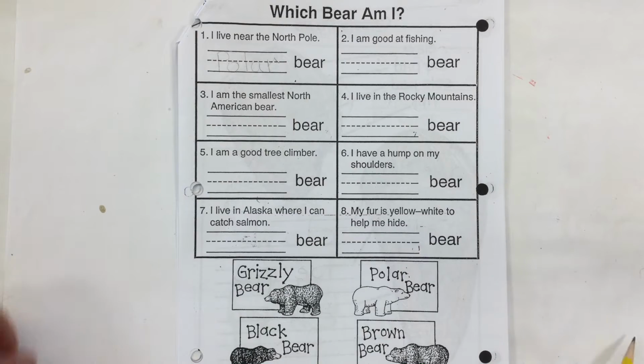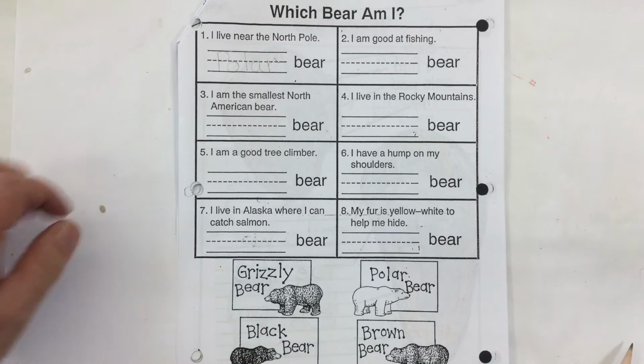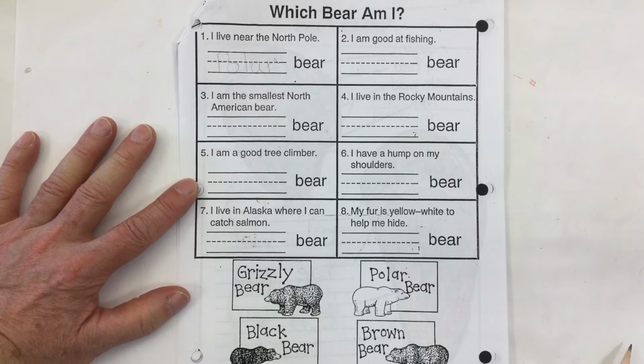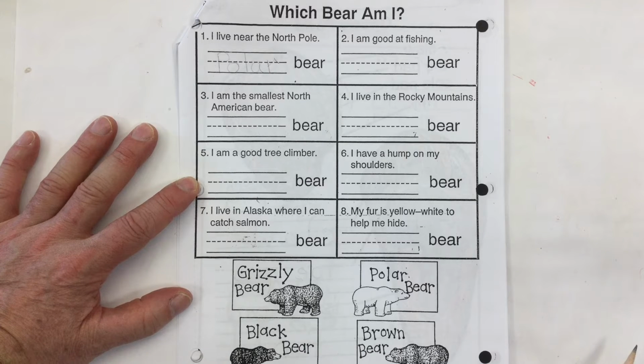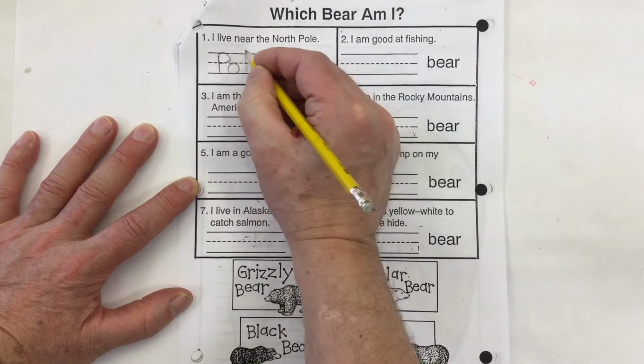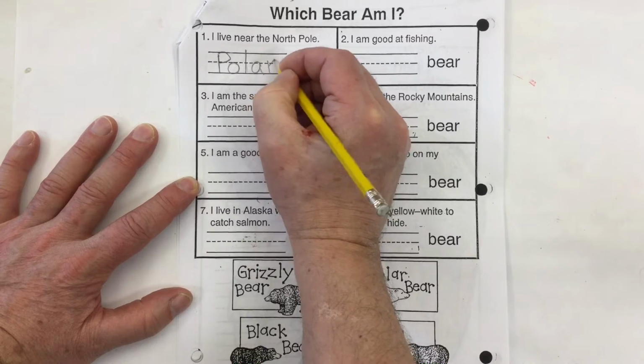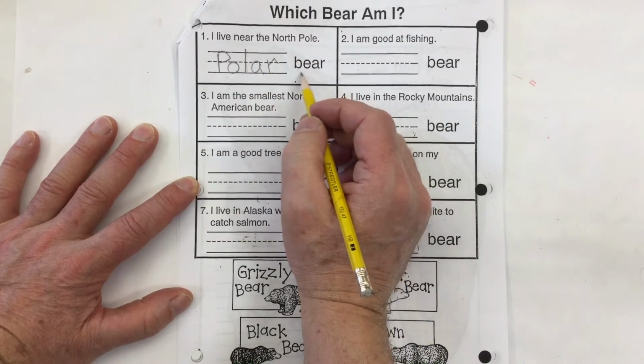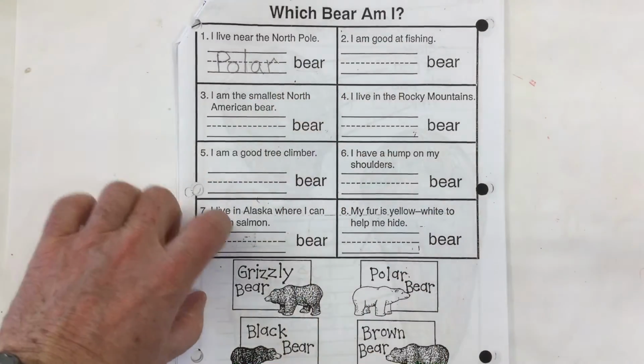So it says, which bear am I? Number 1, I live near the North Pole. Sophia, what was that answer again? Polar bear. So we're going to write polar right here. P-O-L-A-R. And you don't have to write the word bear because they already put the word bear there. Polar.